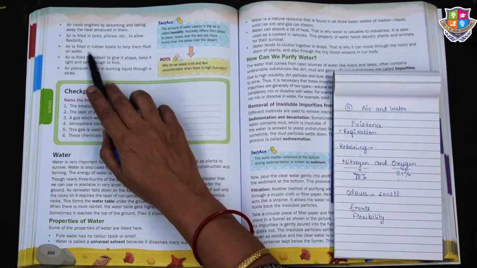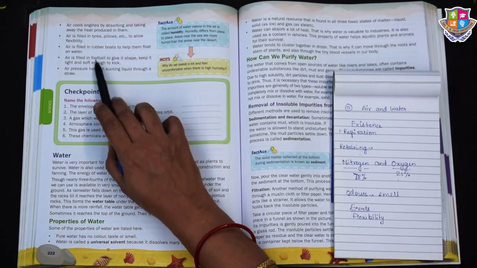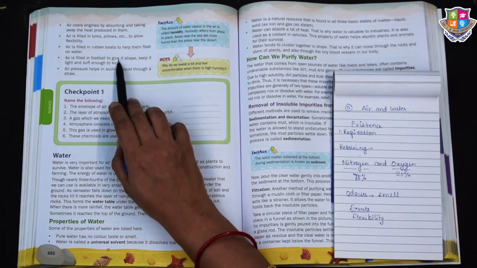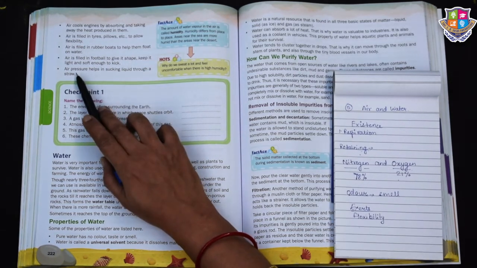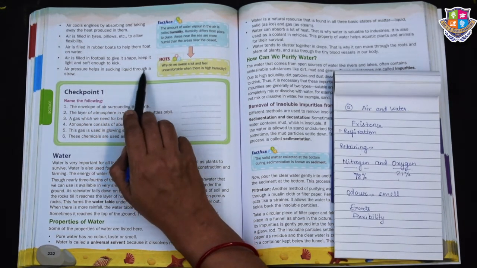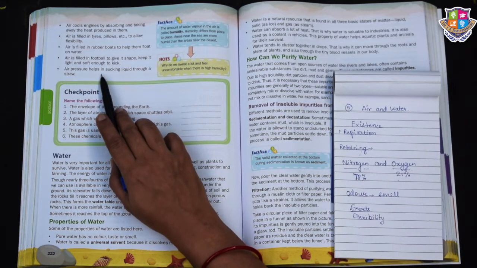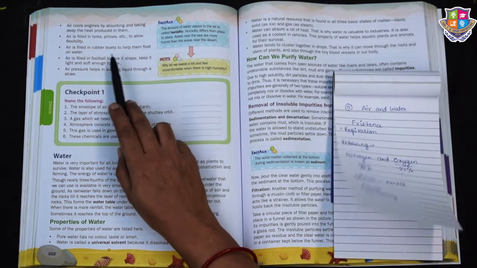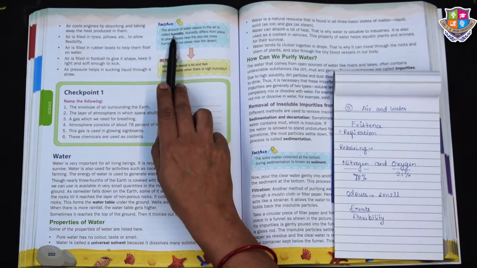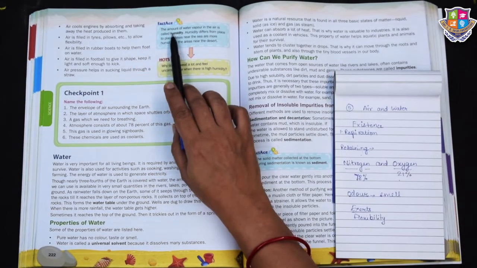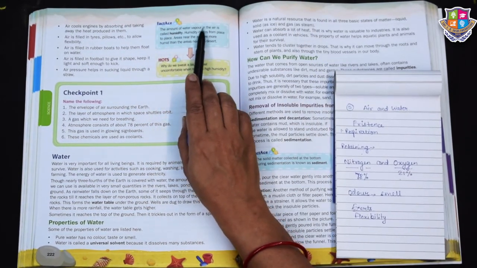Okay, air is filled in rubber boats, then football, isn't it, to give it shape. Okay, so air pressure helps in sucking liquid. When we drink juice, we use a straw. So beyond this, okay, humidity is there. Now beyond these topics, this is the property, the amount of water vapor in the air.